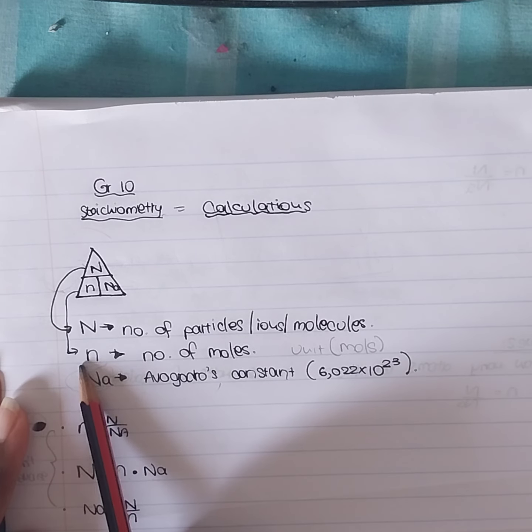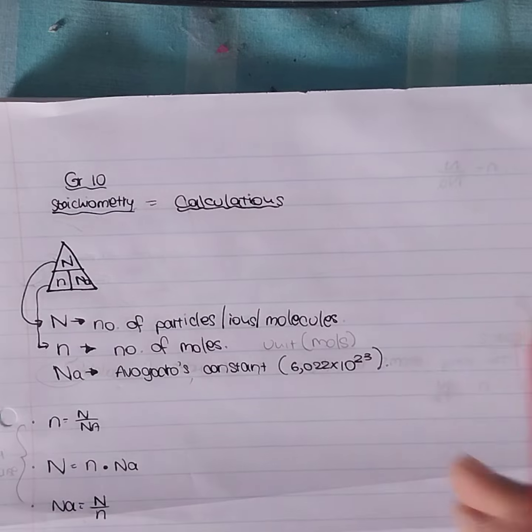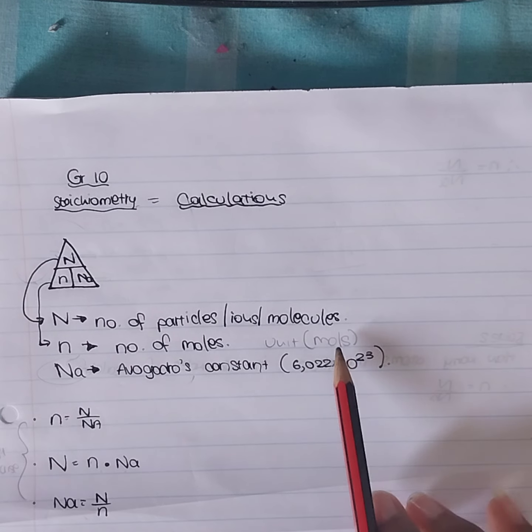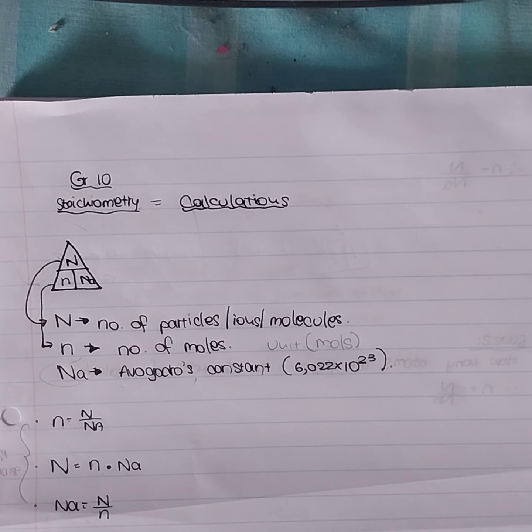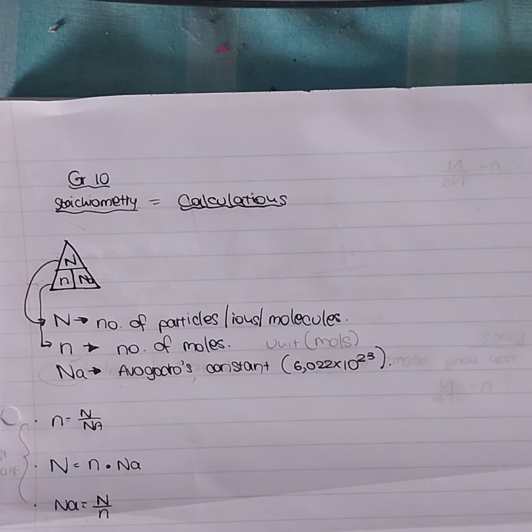This small letter n is the number of moles, and the unit for that is just moles, without the E though, and just the S at the end. And then Na. What is Na? Na is Avogadro's constant, basically, okay? And the constant remains the same, and up till matric, it remains the same. It doesn't change at all, okay?